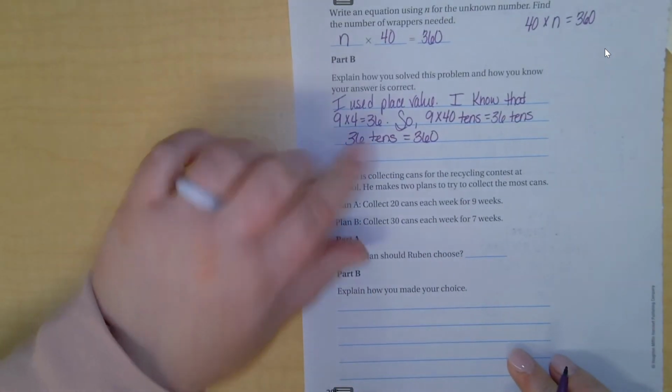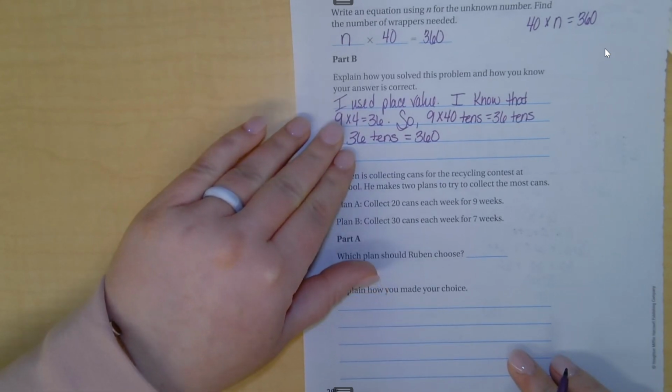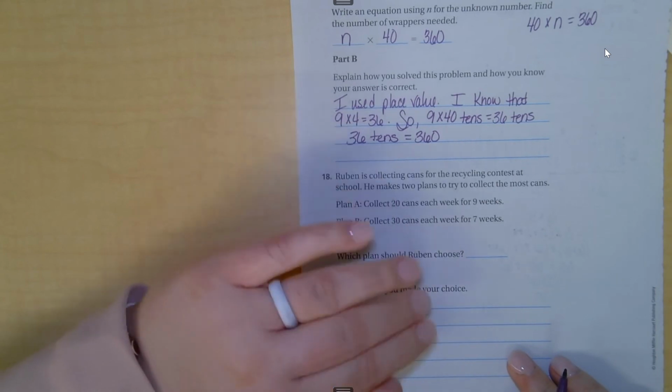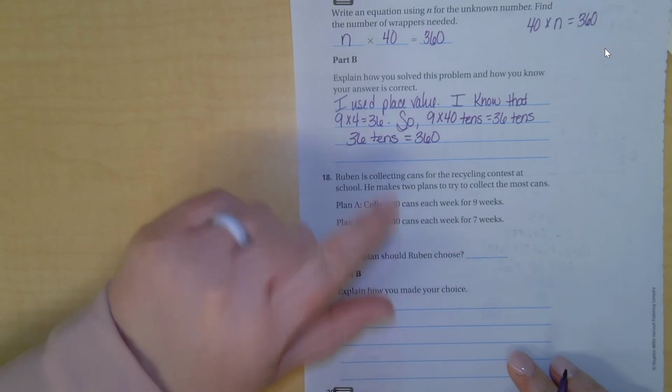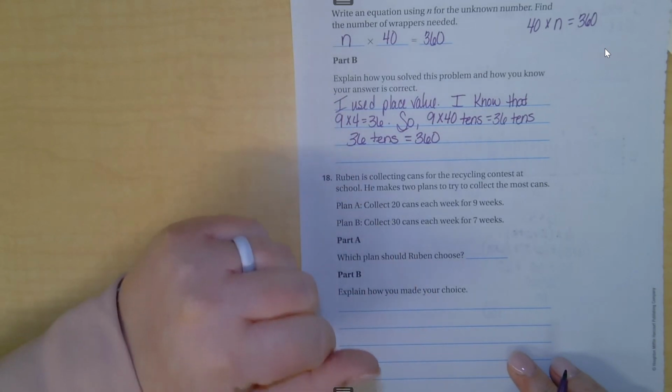Honestly, as long as you explained how you found your answer, it works. Okay? But you need to actually explain how you found your answer. Don't just say, I solved the problem. I did it in my head. That's not explaining how you found your answer.